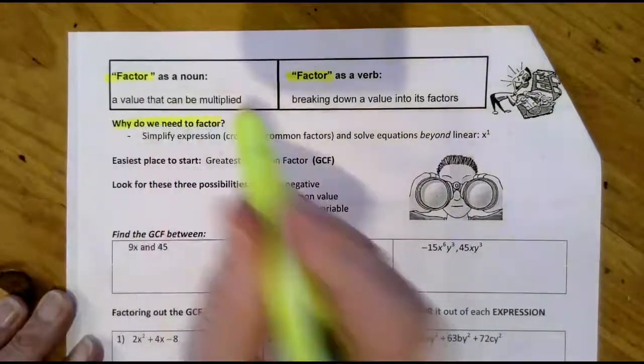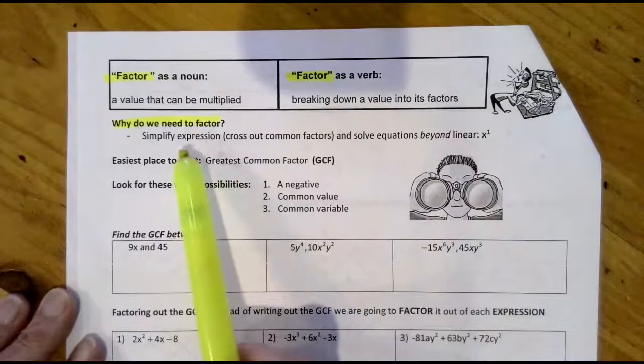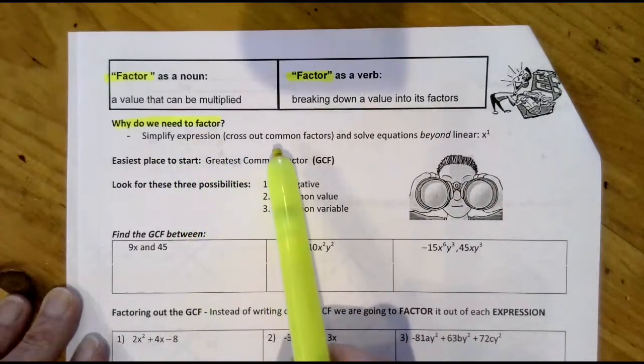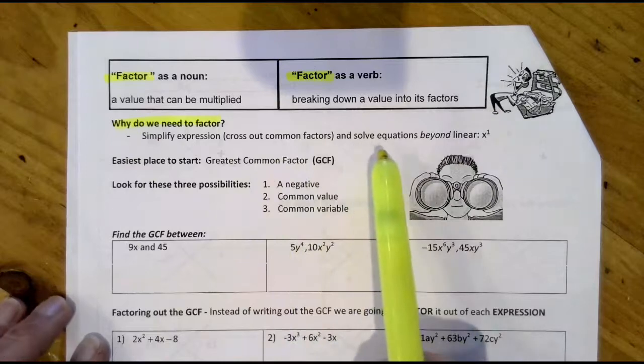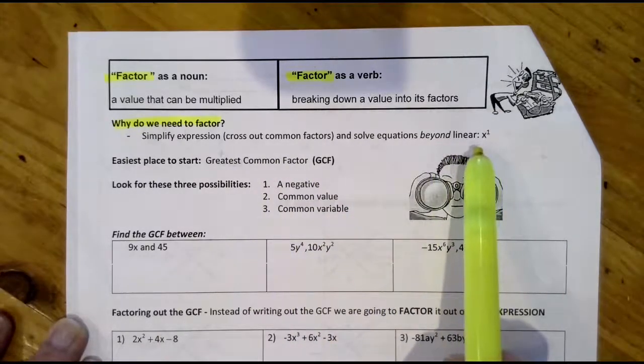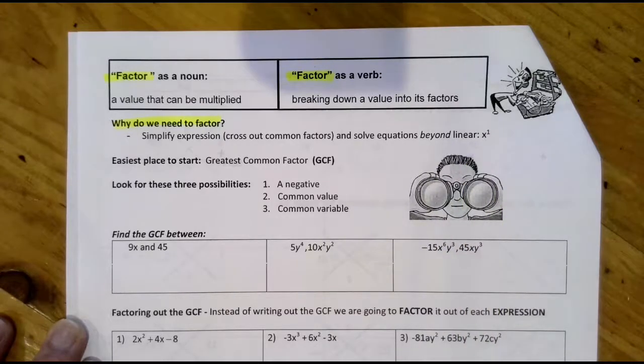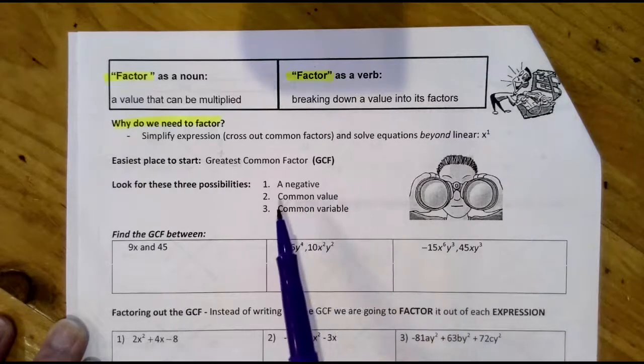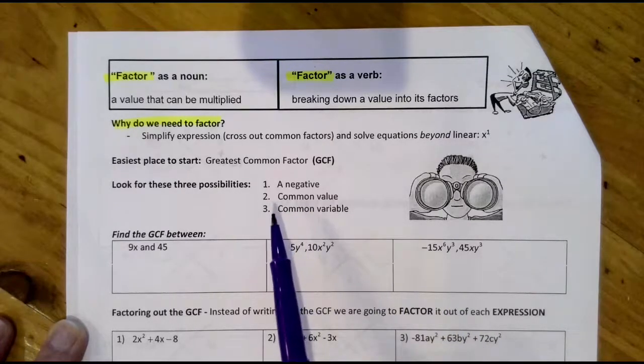In mathematics, we need to be able to factor so we can simplify expressions, cross out common factors, and that includes a lot of division. We can also solve equations beyond having x to the first power. And those quadratics that you solved at the end of algebra, that you'll start algebra 2 with, need to have factoring as your first step.